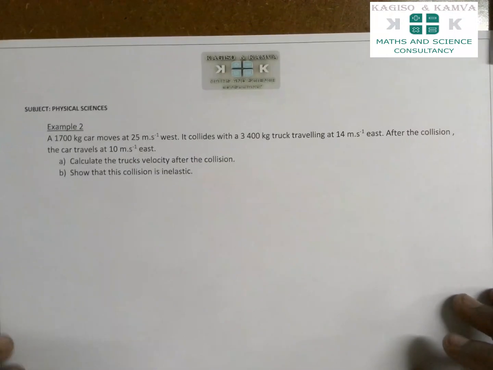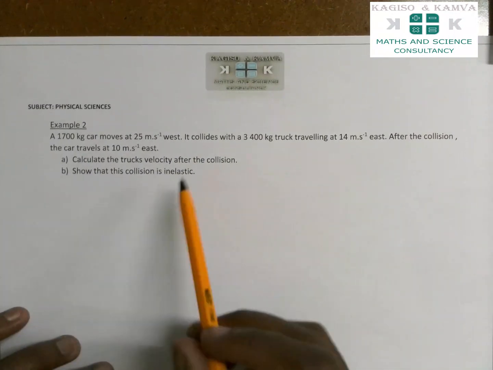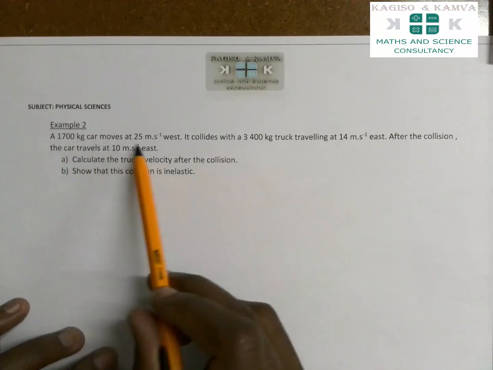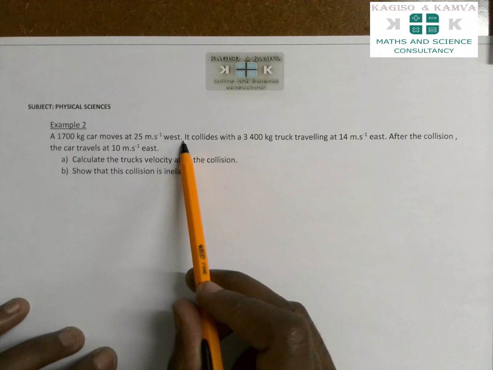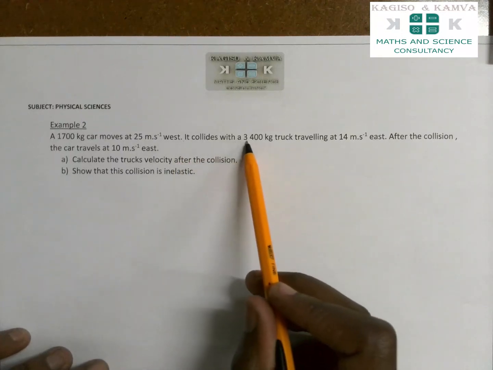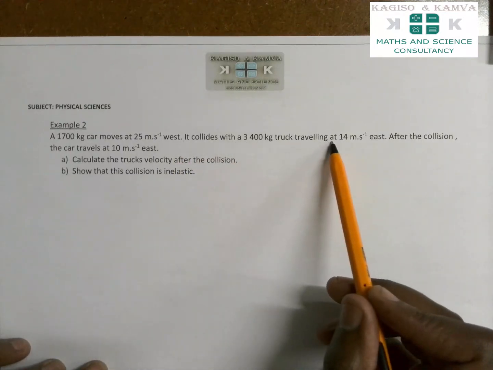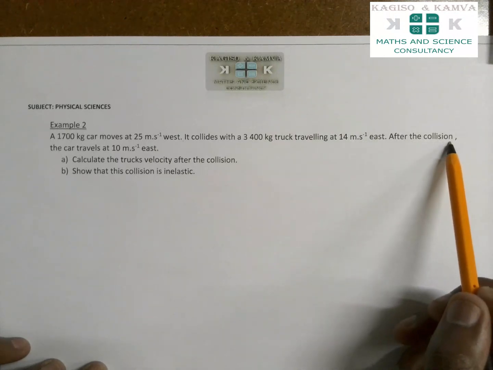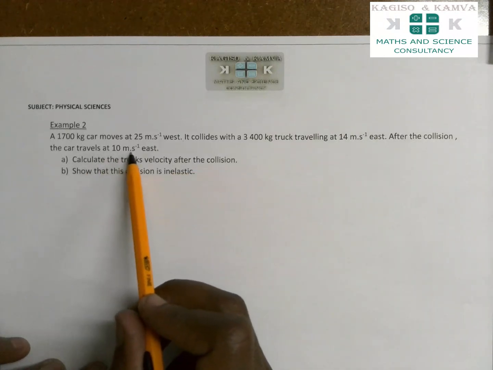With example 2, what do we have here? We have a 1,700 kg car moving at 25 meters per second west. It collides with a 3,400 kg truck traveling at 14 meters per second east. After the collision, the car travels at 10 meters per second east.